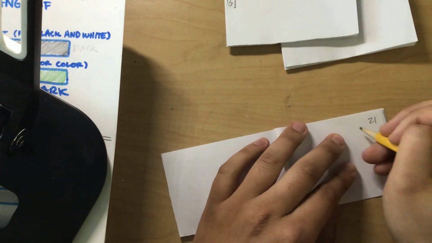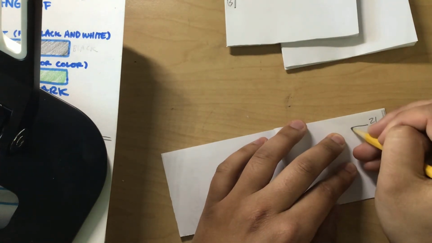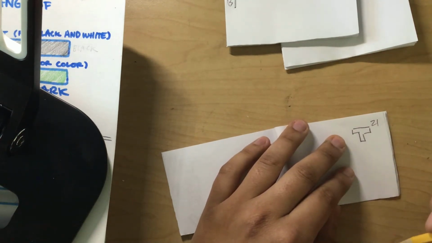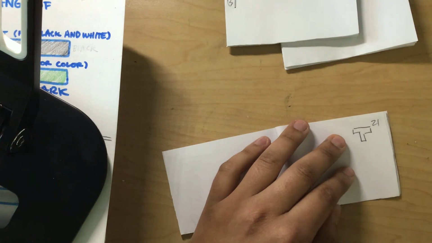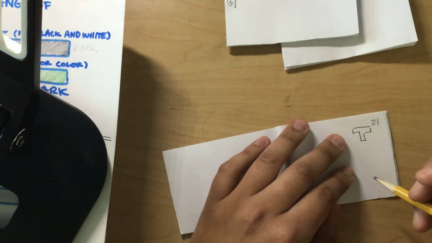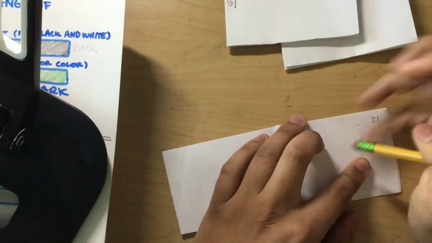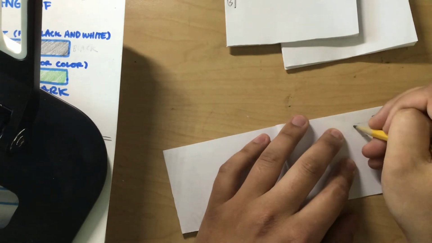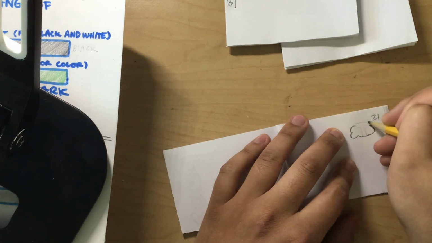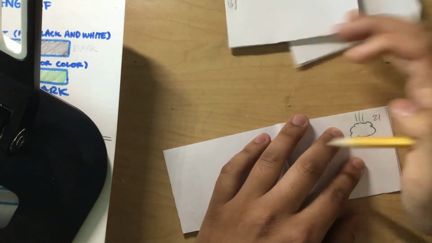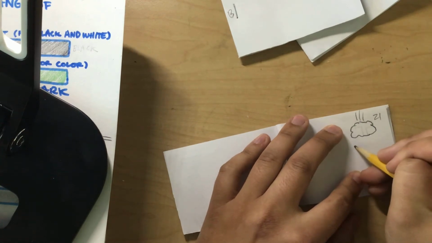So I'm going to put the T here. And then I'm going to have, well, let's see. Actually, let's erase that. So I'm thinking about it. I'm going to put a sort of cloud. Let's do cloud, right? So sort of like smoke. We'll put some action lines there. And then we'll put the T below it.